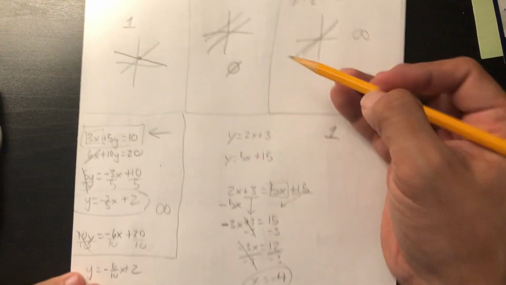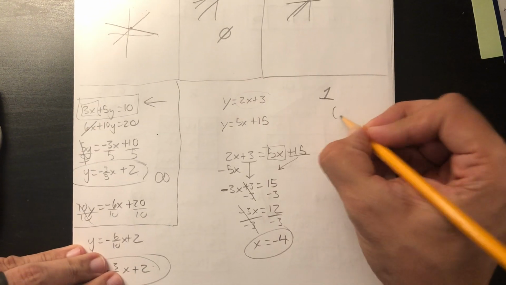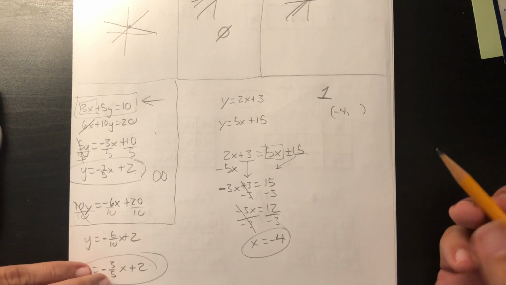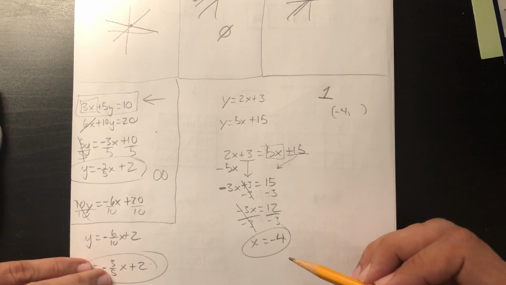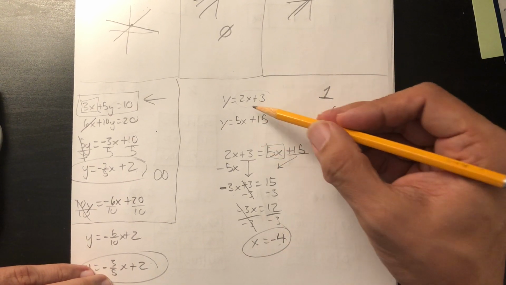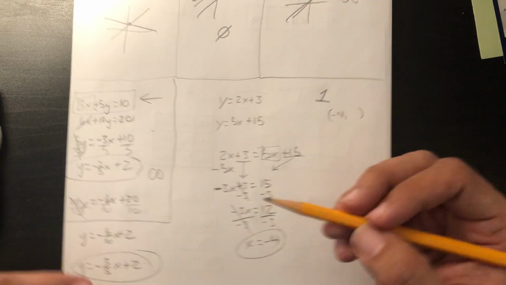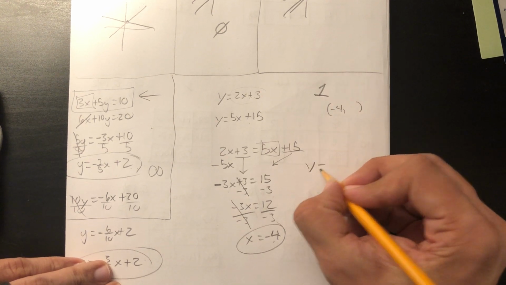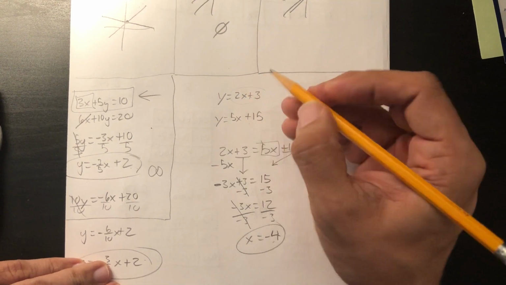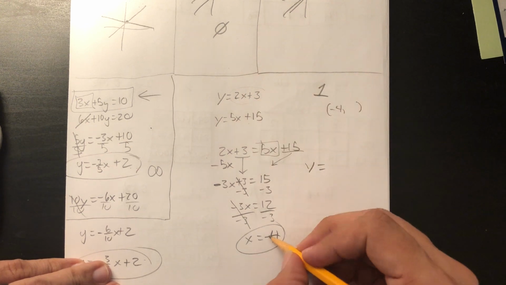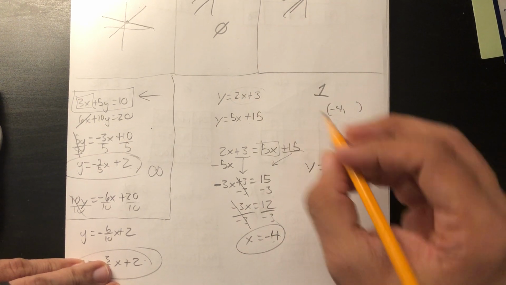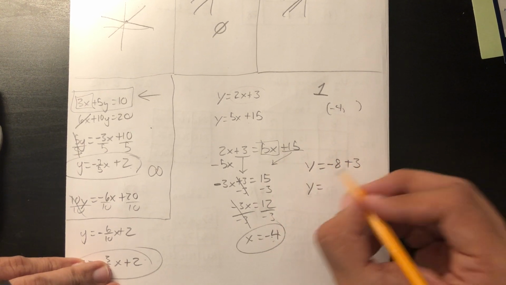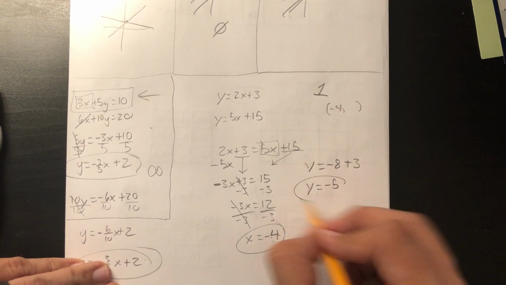But if we're looking for a location where two lines are intersecting, I need an x and I need a y. So how do I find the y? Well, x is negative 4 when they intersect. So I'm just going to plug it into one of these. It doesn't matter which one I plug it into, it'll still be the same answer. So I'm going to plug it into this top one. So y equals 2 times x. So 2 times negative 4, which is negative 8, plus 3. So y equals negative 5.